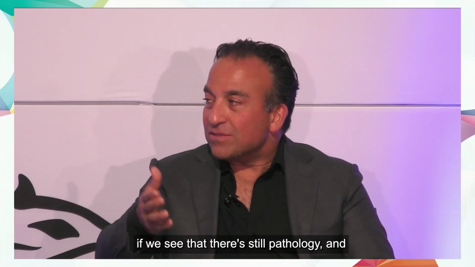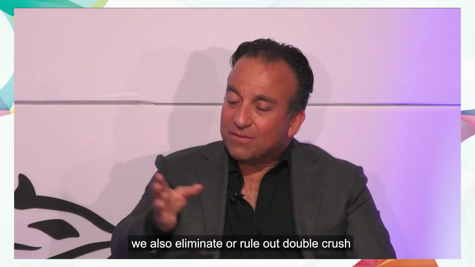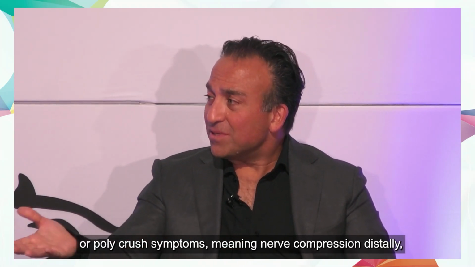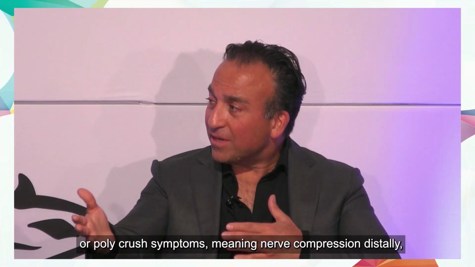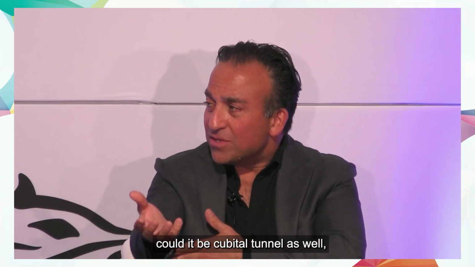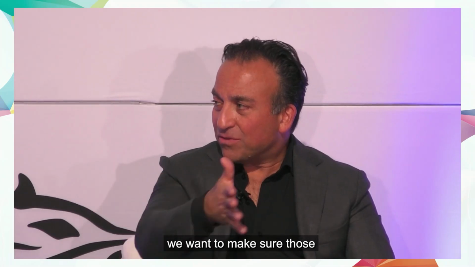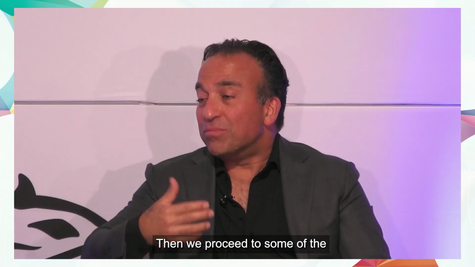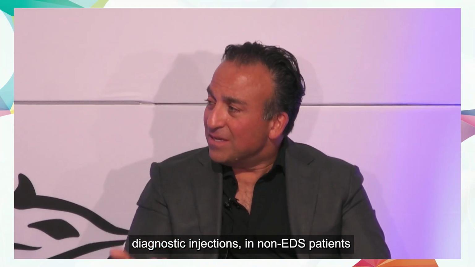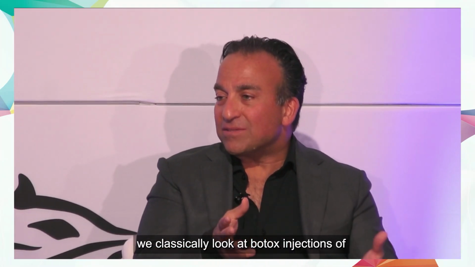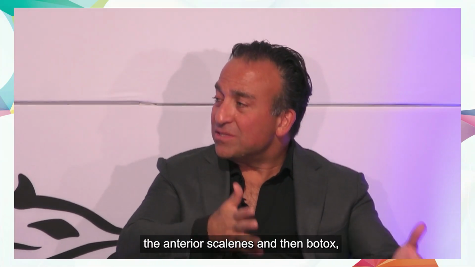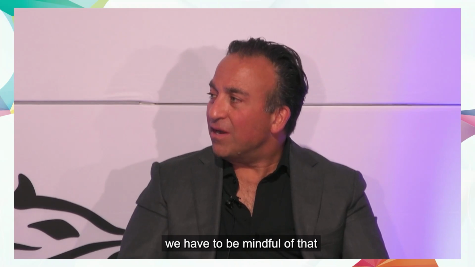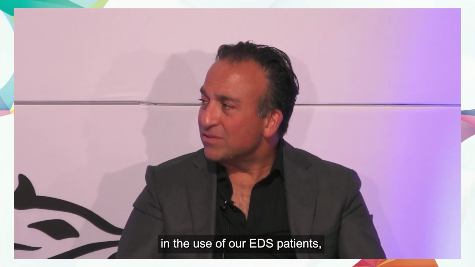If we see that there's still pathology, and we also eliminate or rule out double crush or polycrush symptoms, meaning nerve compression distally. Could it be cubital tunnel as well, carpal, radial tunnel? We want to make sure those are eliminated in the evaluation. Then we proceed to some of the diagnostic injections. In non-EDS patients, we classically look at Botox injections of the anterior scalenes. And then Botox, we have to be mindful of that in the use of our EDS patients.